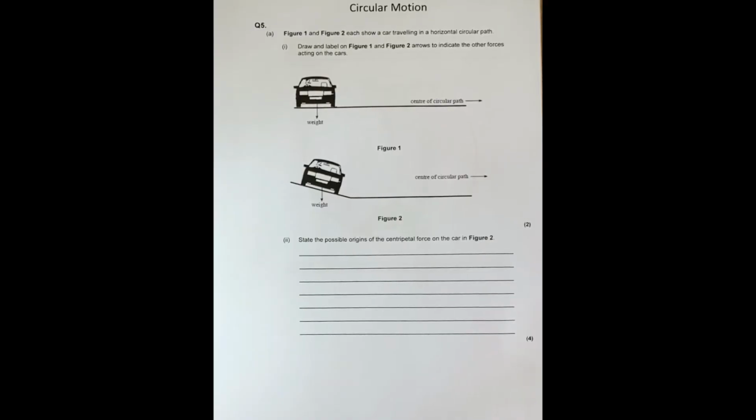This video follows on from the other uniform circular motion exam style questions I've been answering, so we're continuing from there. In this question it says figure 1 and figure 2 each show a car travelling in a horizontal circular path. Draw and label on figure 1 and figure 2 arrows to indicate the other forces acting on the car.